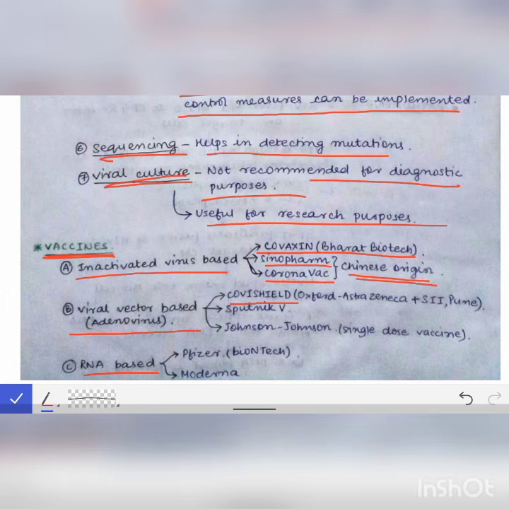by joint efforts of the Oxford AstraZeneca and the Serum Institute of India, Pune. So in India, two vaccines have been developed, which are the Covaxin and the Covishield.